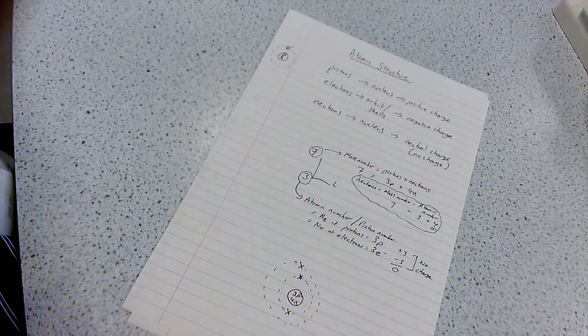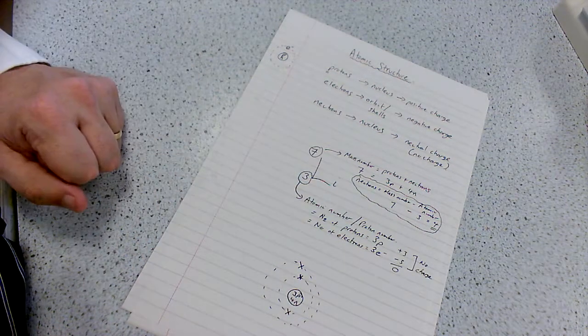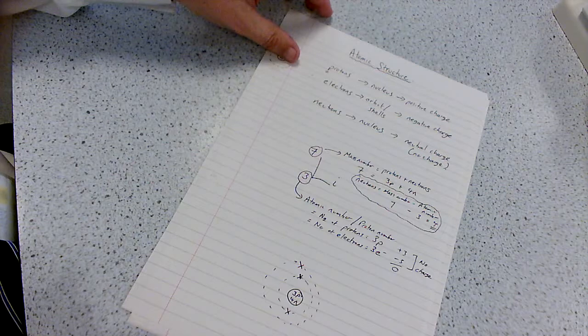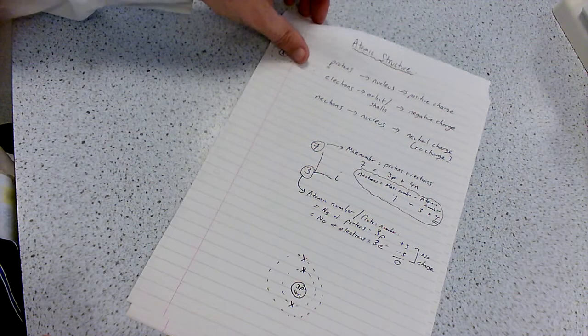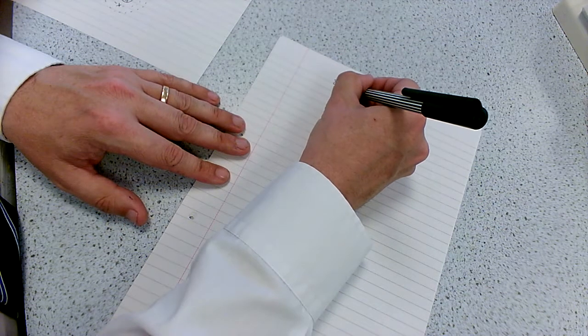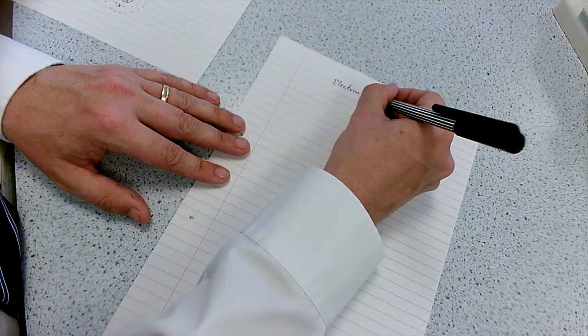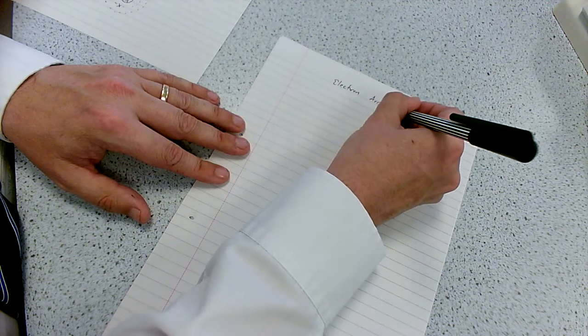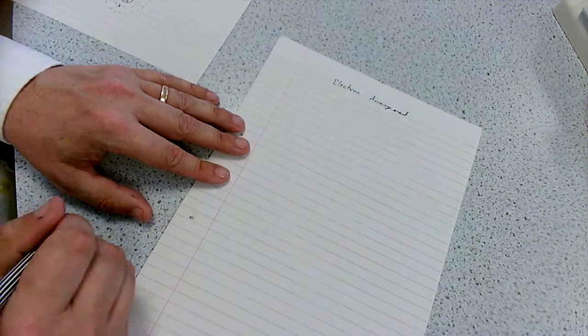Superb. Let's now look at this electron arrangement in a bit more detail, because I think we need to talk about that and work out where these electrons are going. So, electron arrangement. I'm just going to tell you the facts.